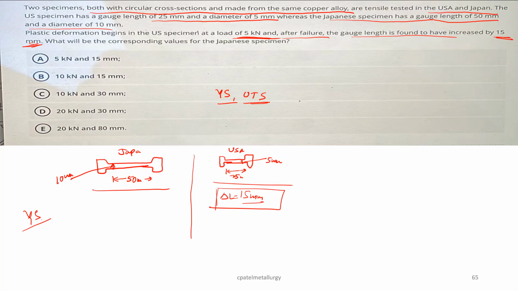We have been given that it shows plastic deformation at 5 kilonewton. So this YS we can assume as 5 into 10 power 3 Newton divided by the area of the USA specimen, which has a 5 mm diameter. So it will be pi into the radius, 2.5 mm, that is 2.5 into 10 power minus 3, whole square.